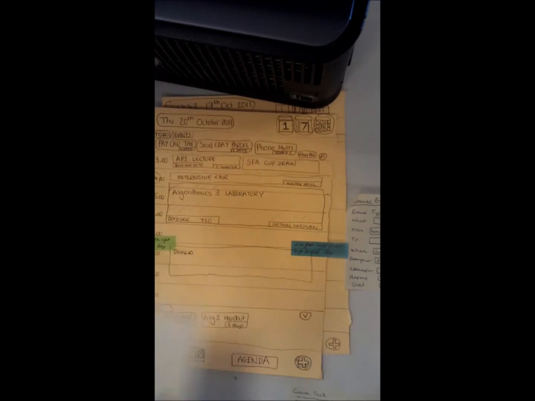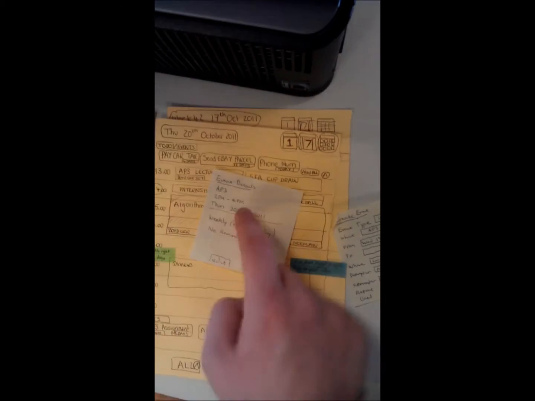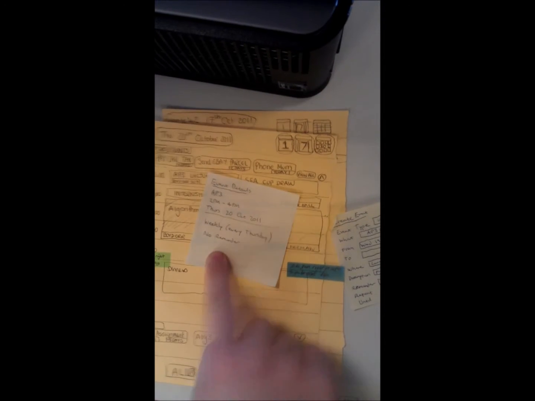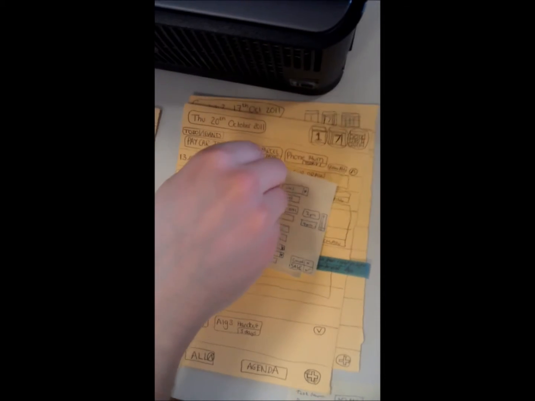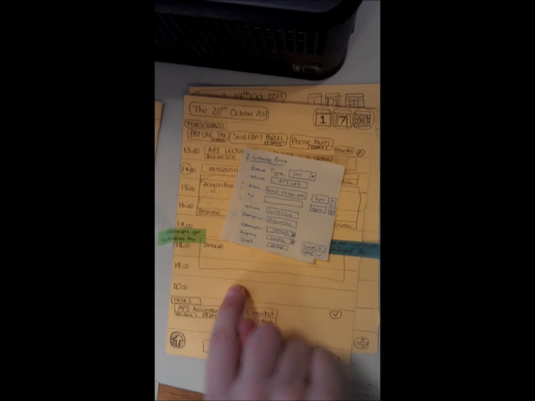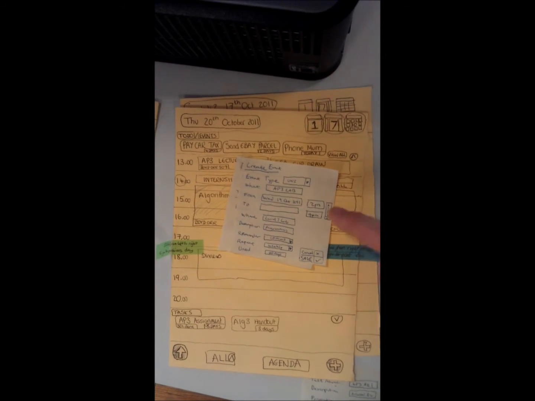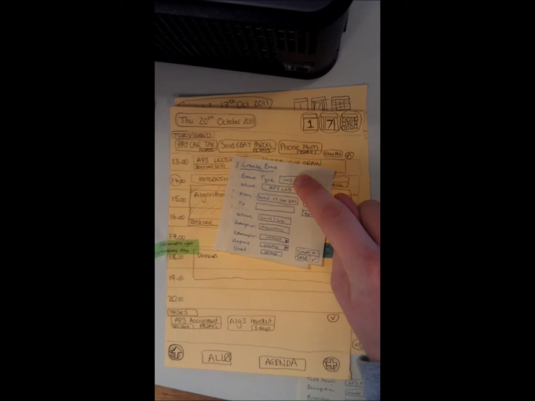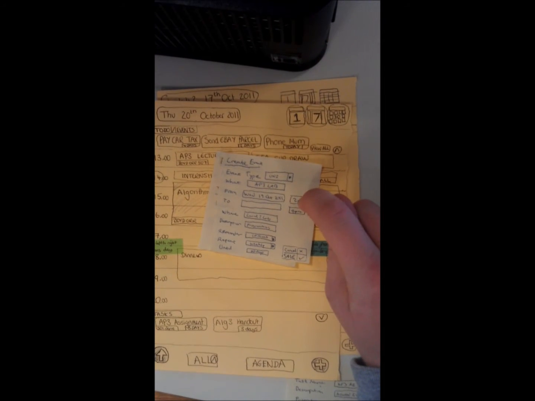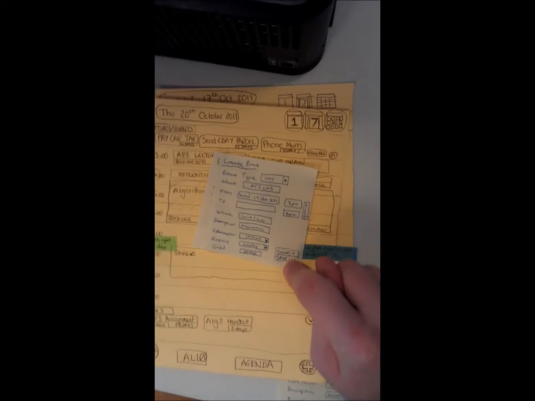Then you could click on an event, which would show the event details, which you could edit, which would show this. This is create event again, which you would also get to if you pressed in free space, it would go straight to create an event. You can change in here the event type, the time, and even the day, and press save.